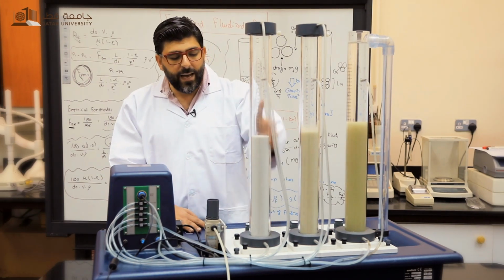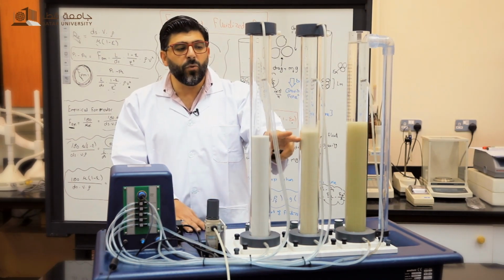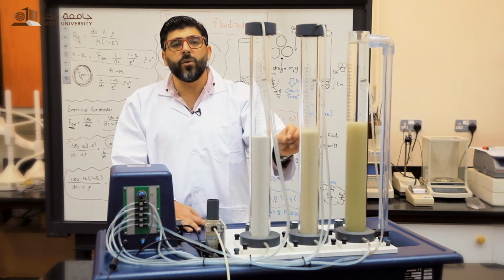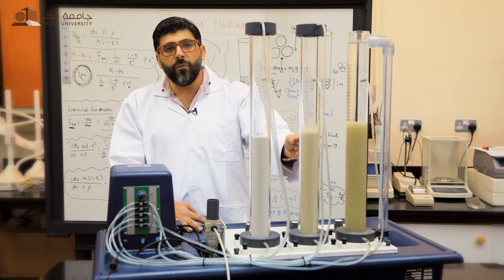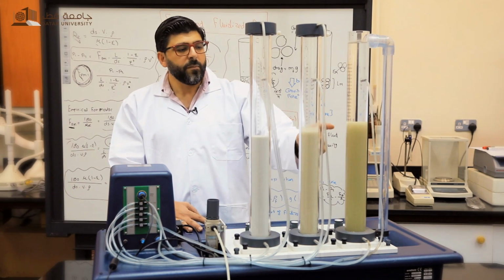Here the fluid is gas, and as well the fluid here is gas. So in both columns, the difference between them is the particle size. So we can study the effect of particle size on the fluidization process.